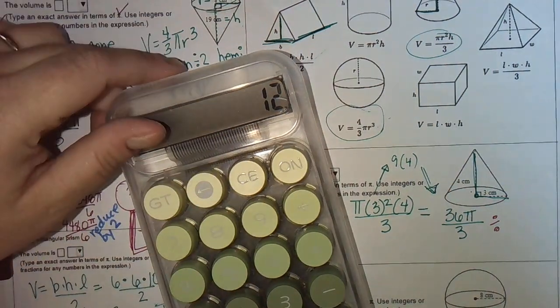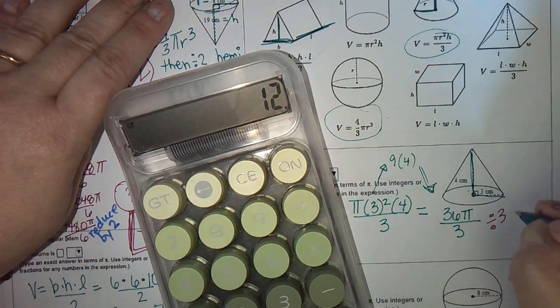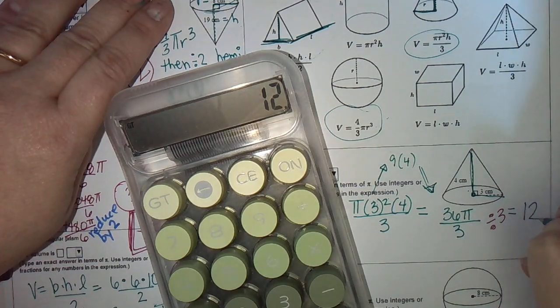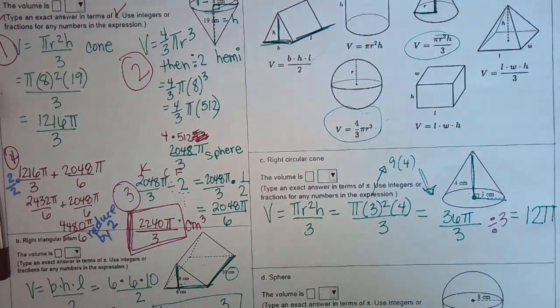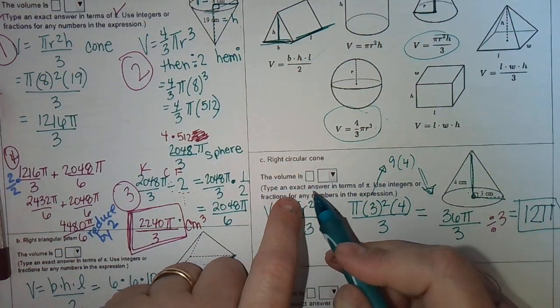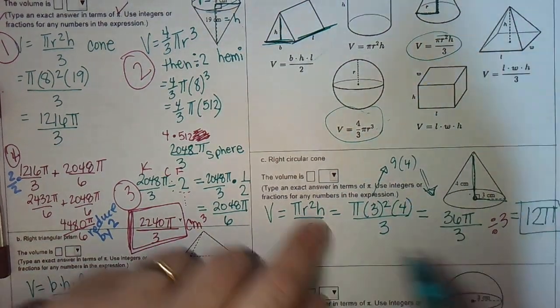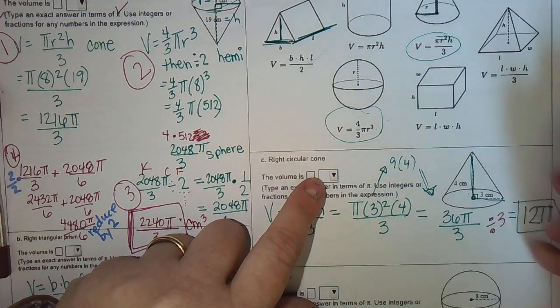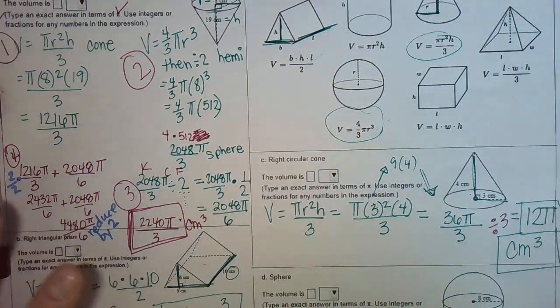Oh, yes! Okay, so we divide by 3 because we reduced, and we just get a big fat 12 and a big fat pi because there's still a pi on there. And the little answer box says type an exact answer in terms of pi. So we did it right, 12 pi. And then that little drop down box, it's centimeters, but we're three-dimensional now, so cubed.